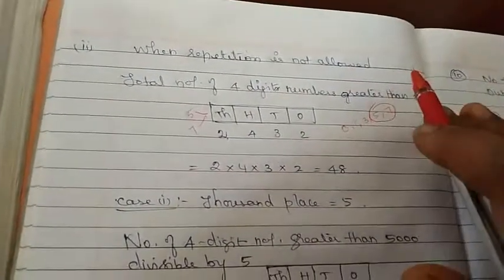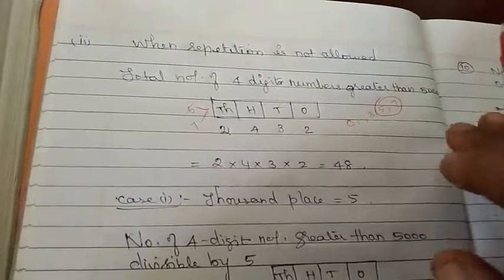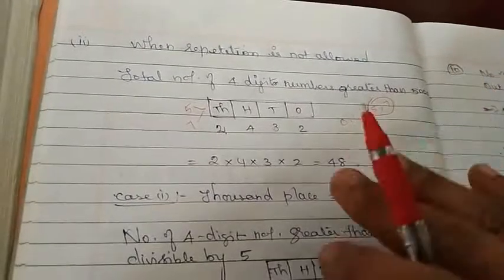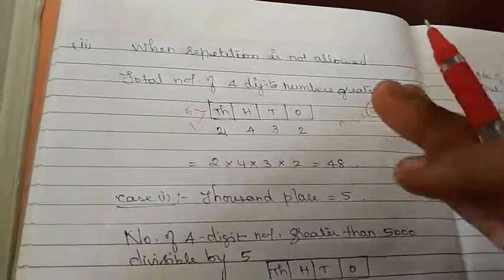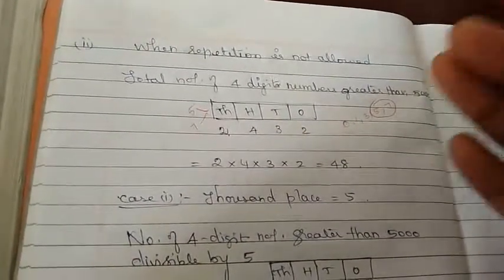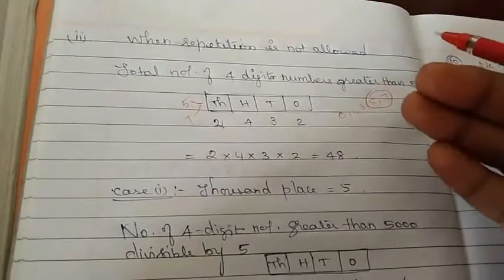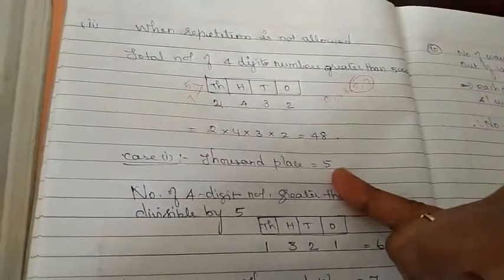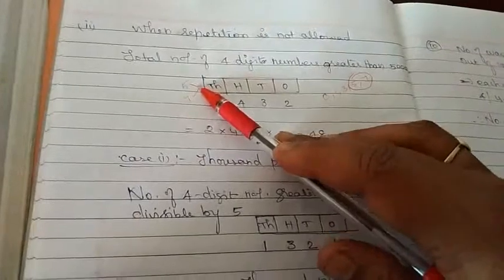Here we didn't subtract 5000, because there is no possibility of getting the number 5000, since repetition of digits is not allowed. So we cannot get 0 repeatedly there. So 5000 cannot appear here. Okay. Again here 2 cases may appear. One is when the 1000th place takes the digit 5.